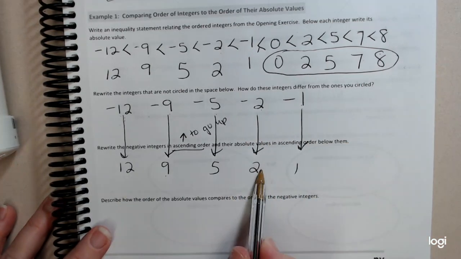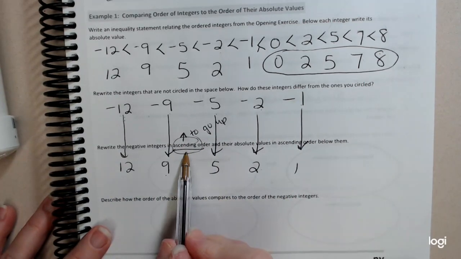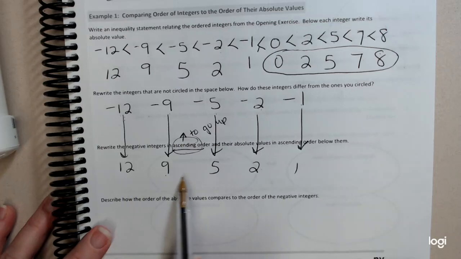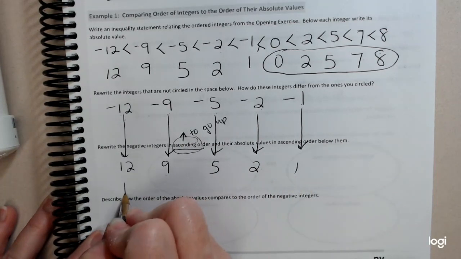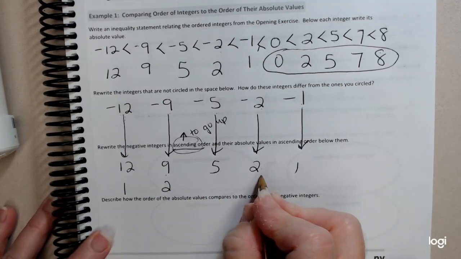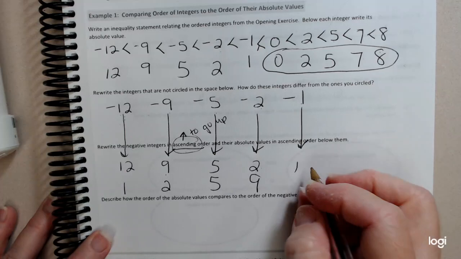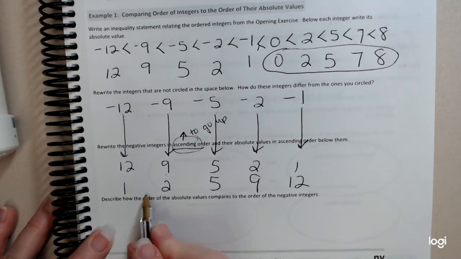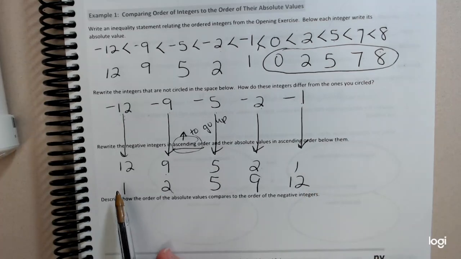So now I have the absolute values of my negative integers, but now it says I need to put them in an order like we're counting up. This is not counting up, this is counting down. So I need to reverse the order. I would go 1, 2, 3, 4, 5, 6, 7, 8, 9, 10, 11, 12. So now I have my absolute values going in what we call ascending order. We're going from least to greatest.